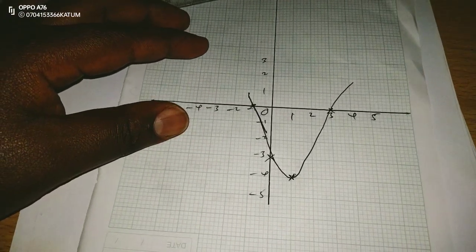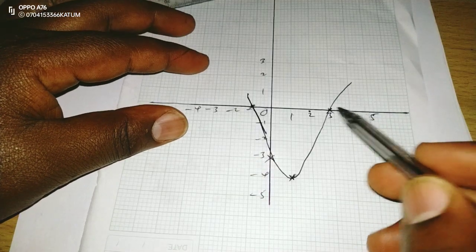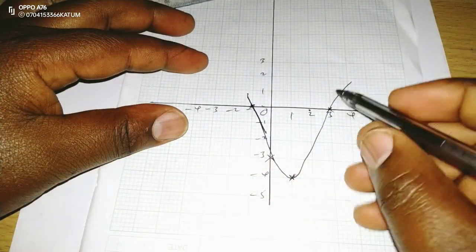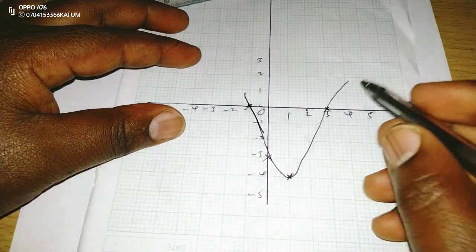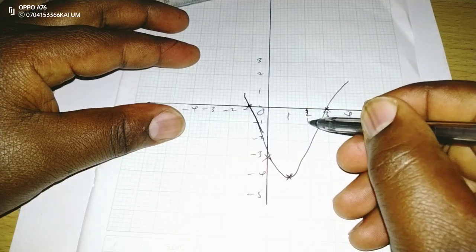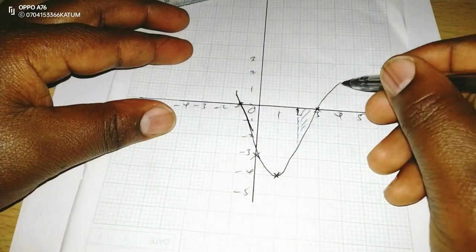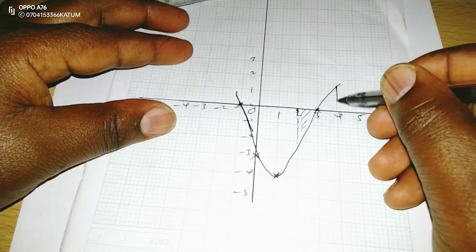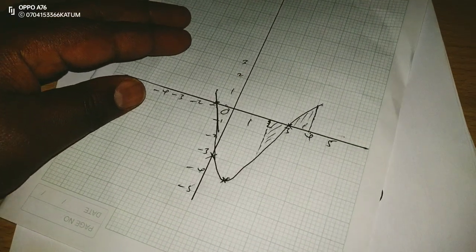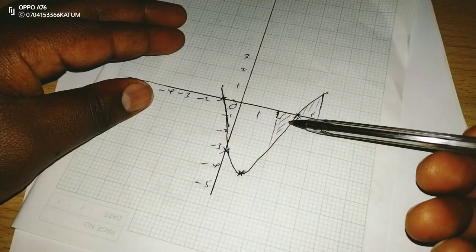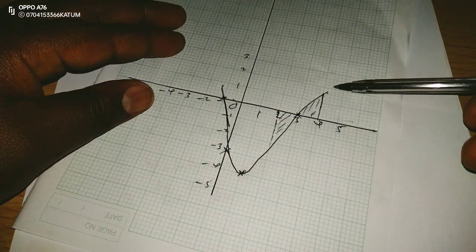So now we were to integrate between 2 and 4. And now we can see the x-axis and the points 2 and 4 are bounding two different areas. There is an area here between 2 and 3. Then after 3, the area between 3 and 4 is above the x-axis. So we have two different areas. One area is below the x-axis, and another area is above the x-axis.